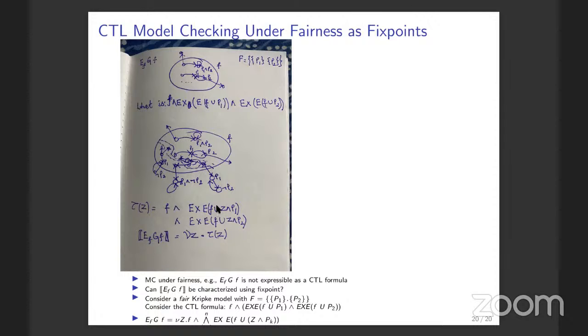But the thing you will have to understand is that by picking your tau Z to be a conjunction of this EX, F until Z and P1, and the Z, and starting from true, you're eliminating in one or more steps all the states which don't satisfy this condition.